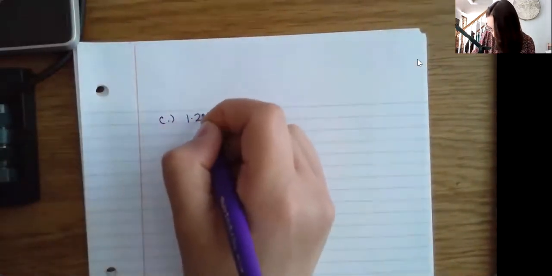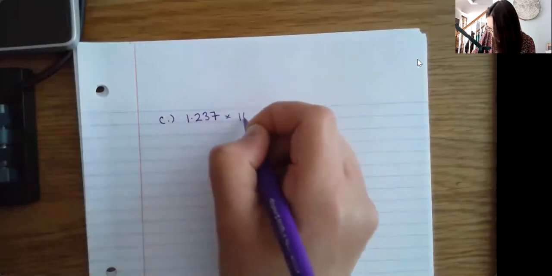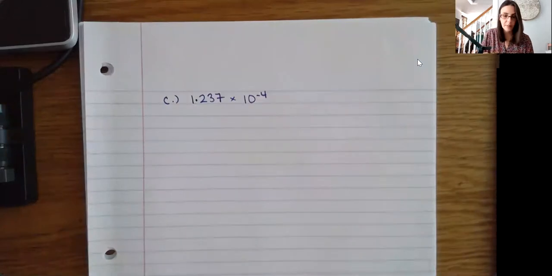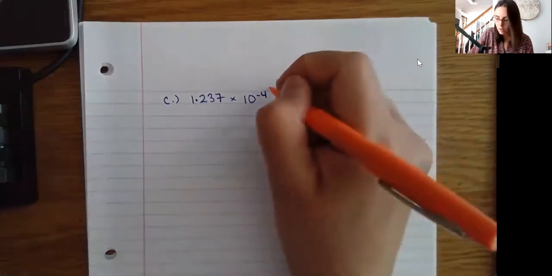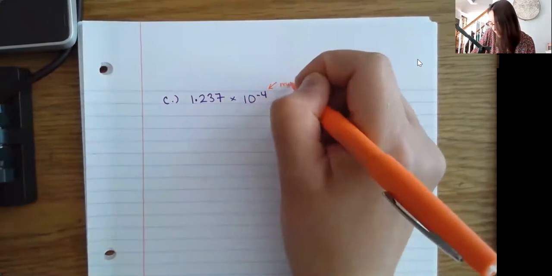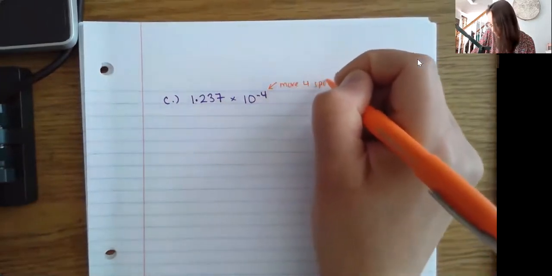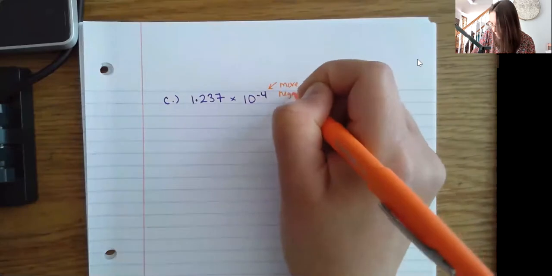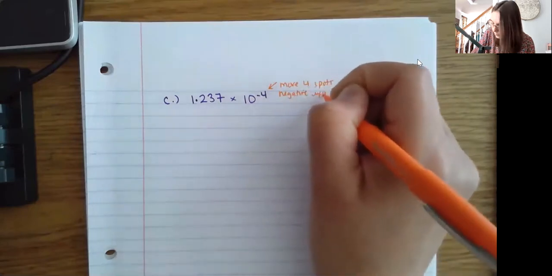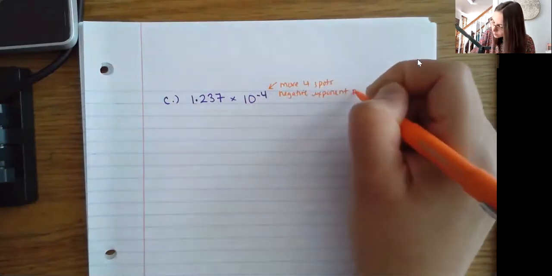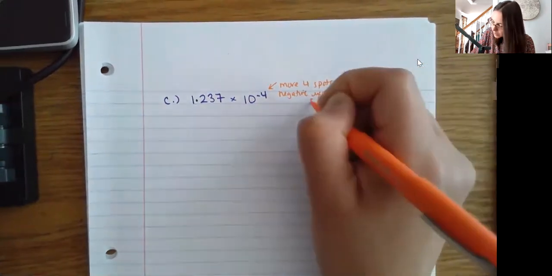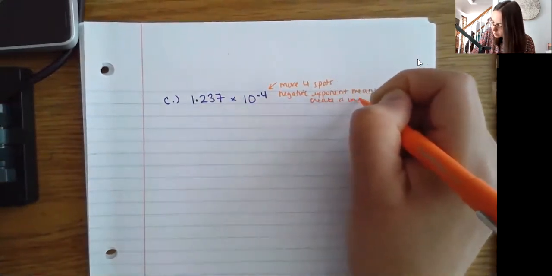Okay, let's do 2 more examples going the other way. So 1.237 times 10 to the negative 4. Here I'm going to move 4 spots, and the negative exponent means to create a small number.